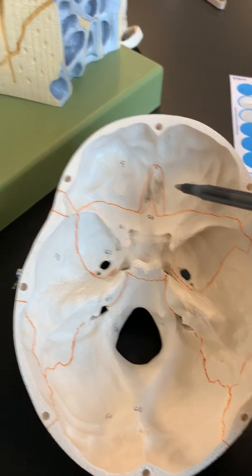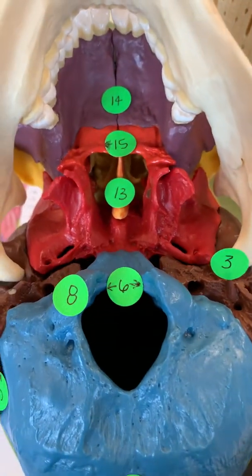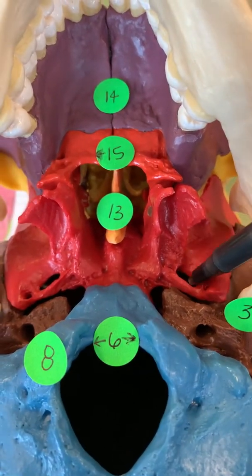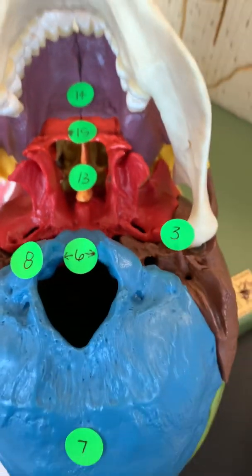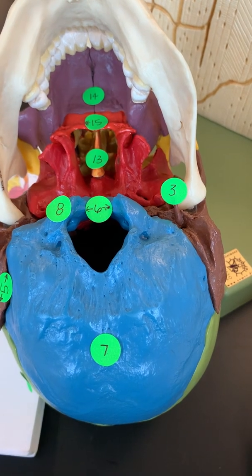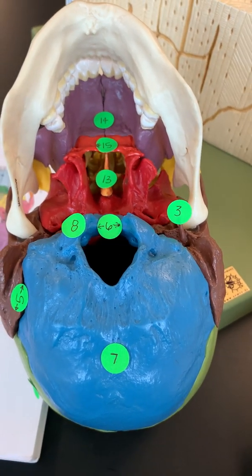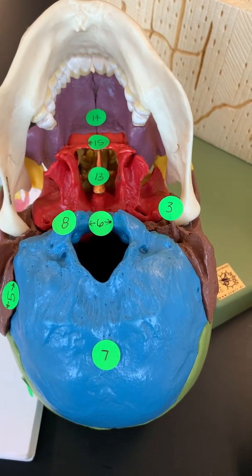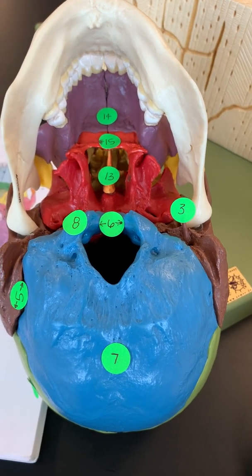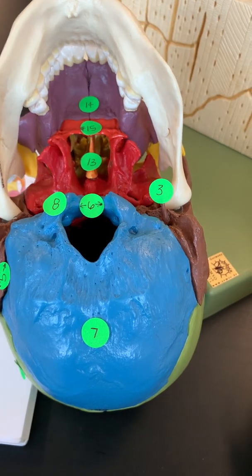Foramen ovale, you can see it, but I will not ask you that, and it is right here. More of an oval shape, so that's pretty straightforward. Internal auditory meatus, you also cannot see on this model, so you can cross that one off your list. And then the incisive foramen, you can also cross that one off too.